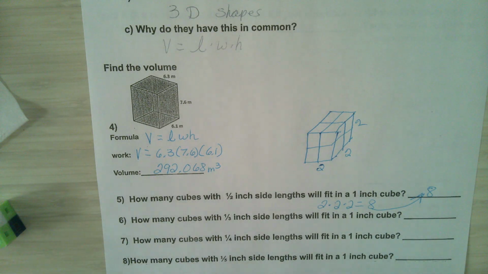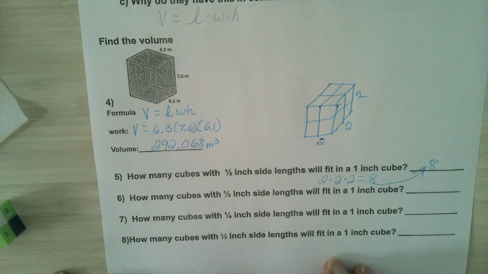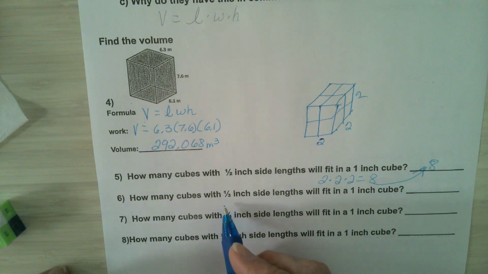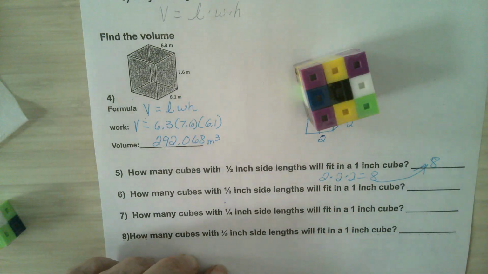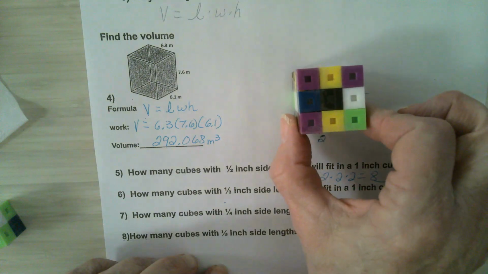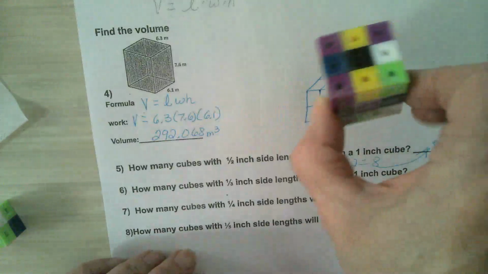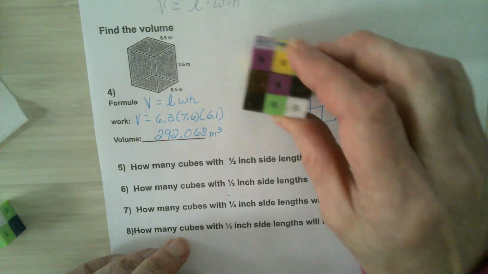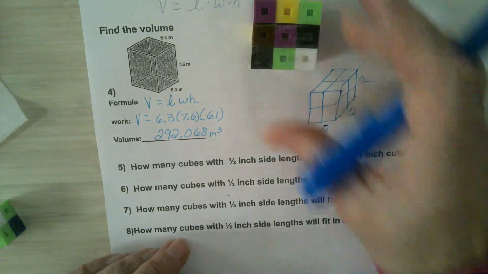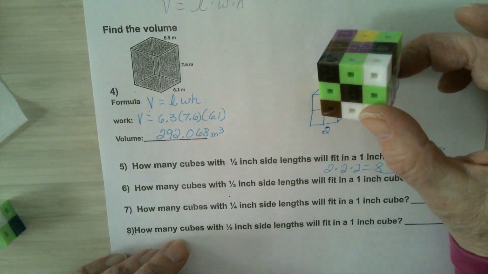Now we're going to go to the next one. Now, instead of half inches, we're cutting it up into 3 pieces for each inch, a third. So, here we have a picture of my cube. Pretend it's 1 inch. It's bigger than an inch, but pretend it's 1 inch and pretend that each one of those is a third. There's my cube. All right. So, how many cubes do you think are in this one? How many 1/3 cubes are in the 1 inch cube?